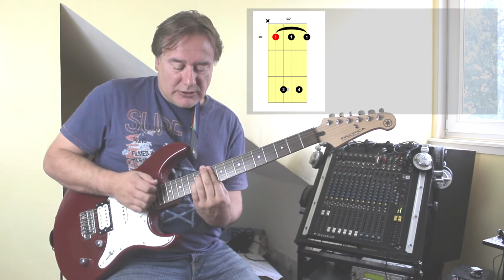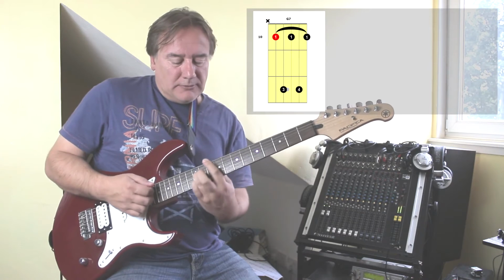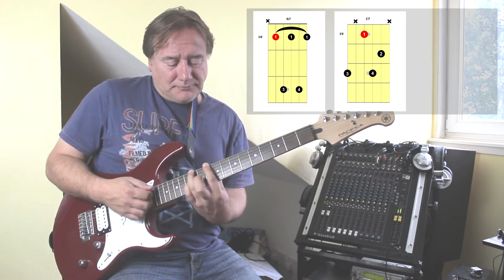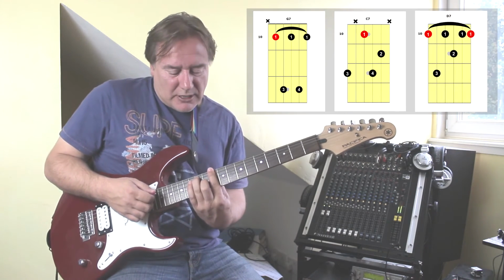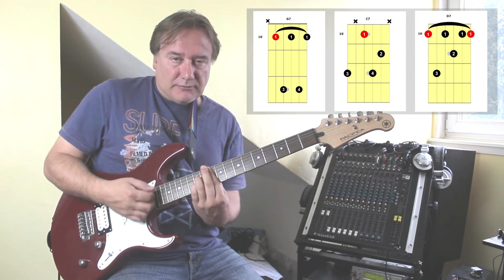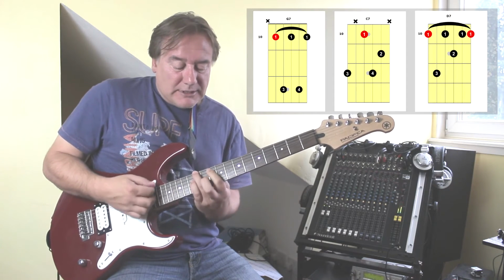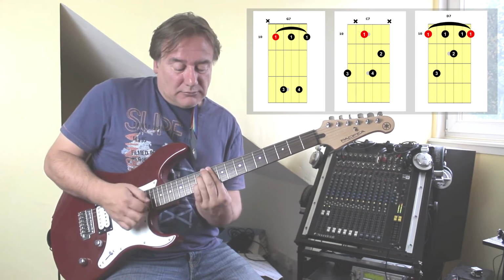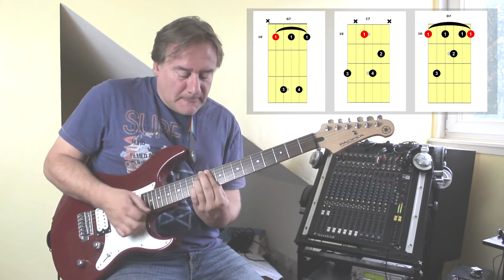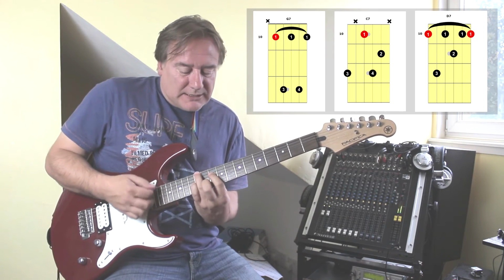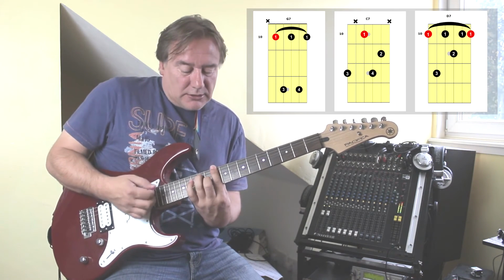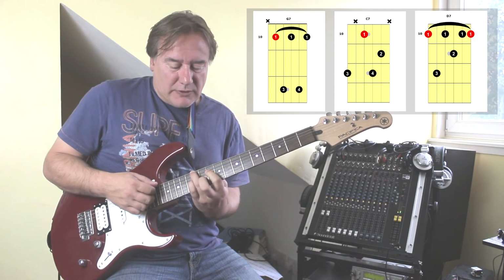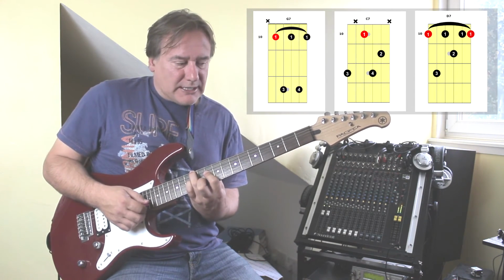Our A7 shape taken all the way up, and then C7 with that horrible one, and then D7 there. So we've got G7, C7, D7, C7, D7, and then G7 again. That's a bit of a nightmare, that one, to get to. You might need to practice that.